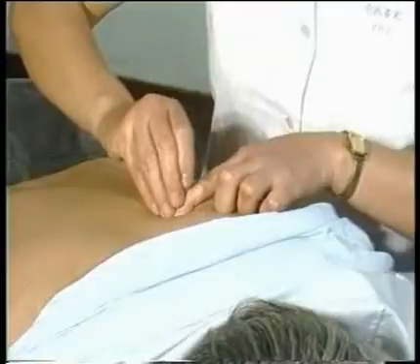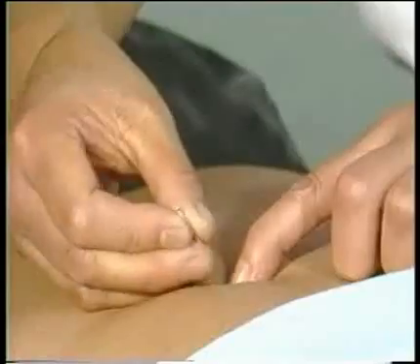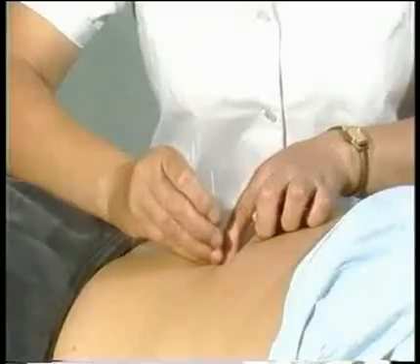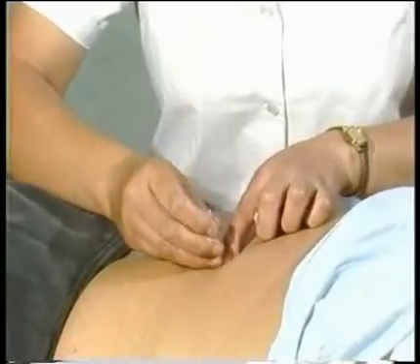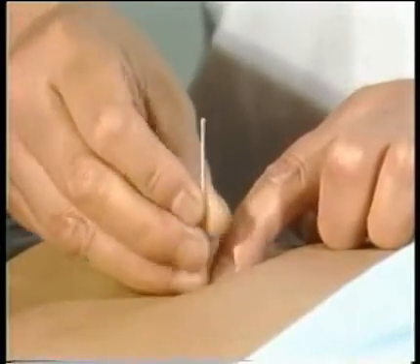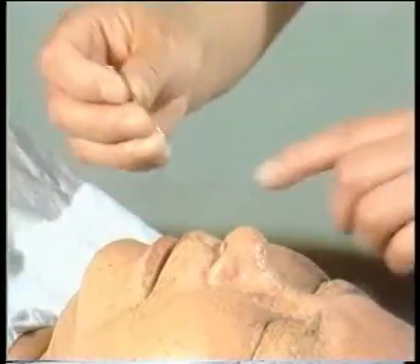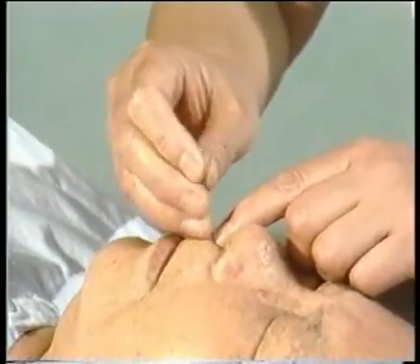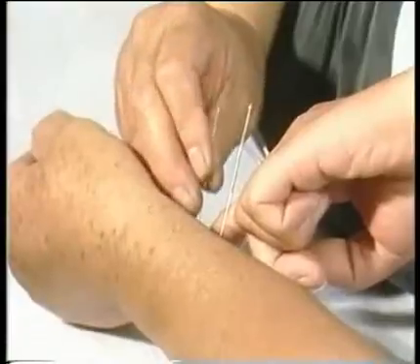First needle Xinshu, bladder 15, towards the spinal column with an even movement method for half a minute, and then withdraw the needle. Needle both sides of Pishu, bladder 20, with the same method. Needle Shuigou, Du 26, twisting for half a minute.